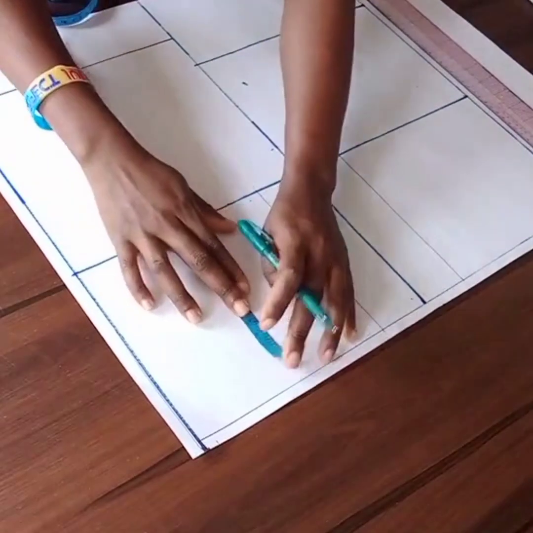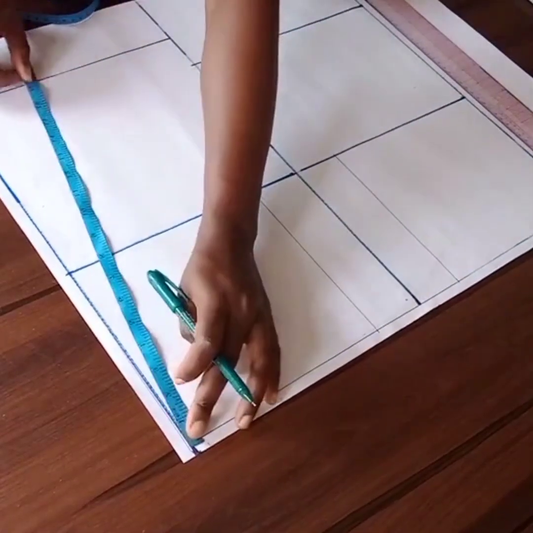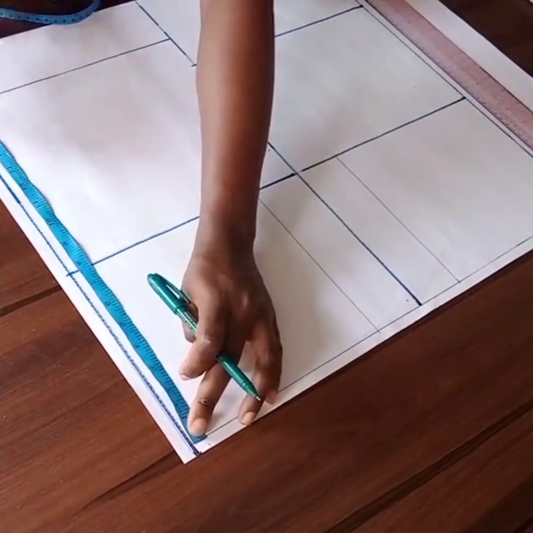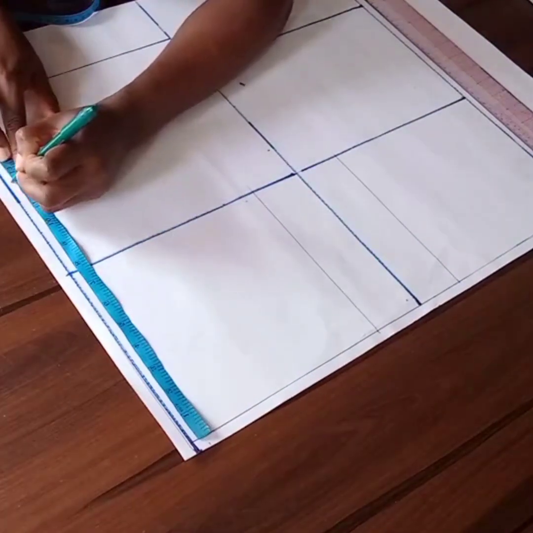Then the next thing is from my shoulder to my under bust measurement. From my shoulder to my under bust measurement is 12 and a half.